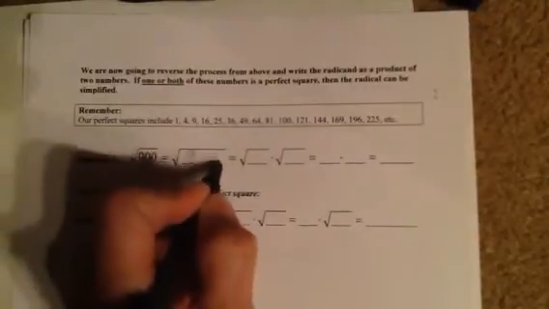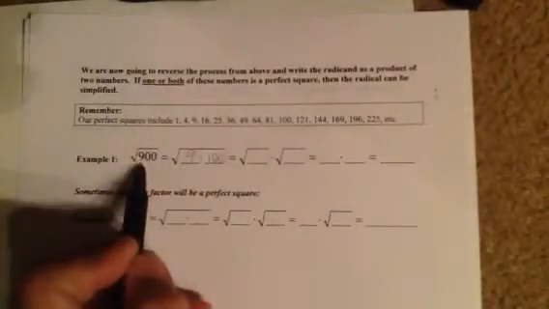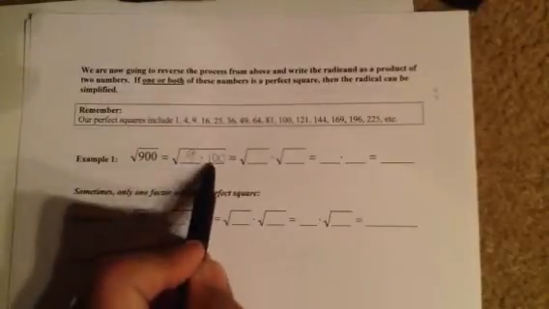Maybe 9? Is 9 a factor of 900? 9 times 100 equals 900. So I can rewrite the number 900 as 9 times 100.